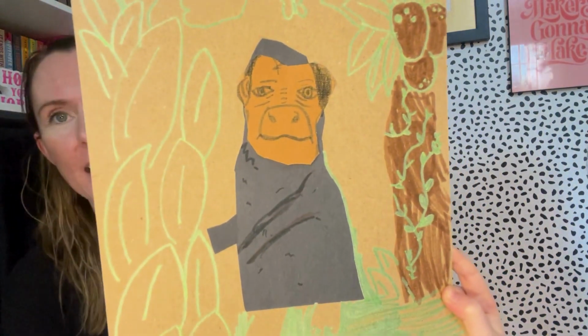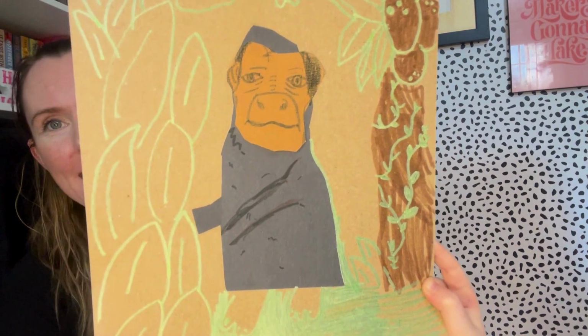And Edie, do you want to hold up yours? I know you're going into a lot of detail, which is awesome, but show them what you've got so far. So Edie went ahead and glued hers to the background, and now she's coloring that in.